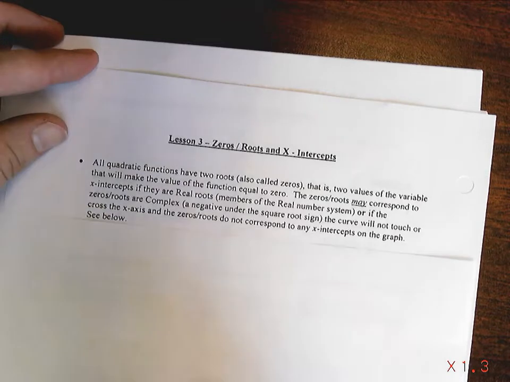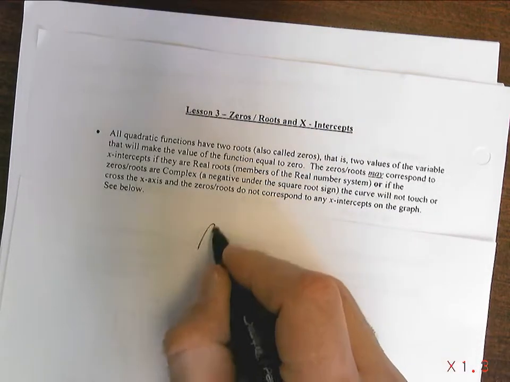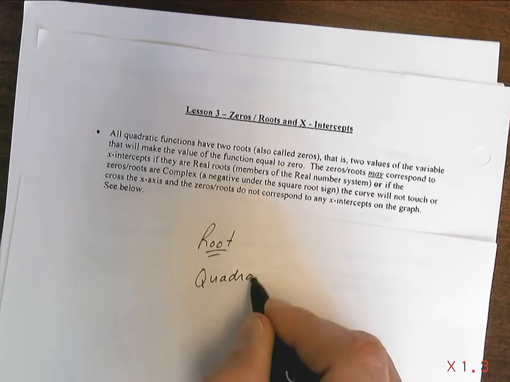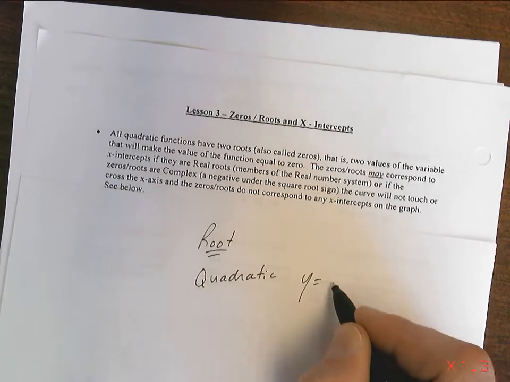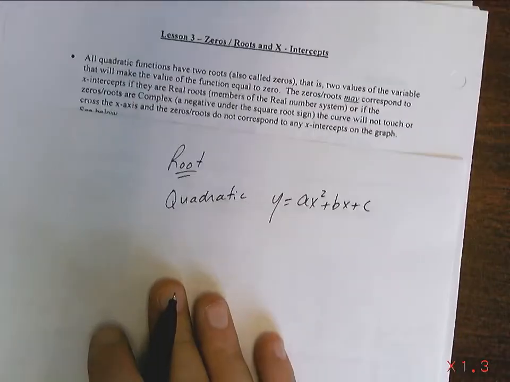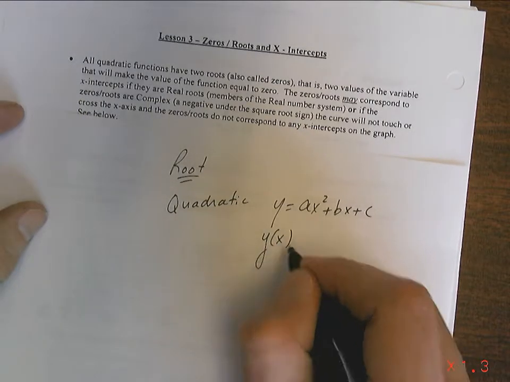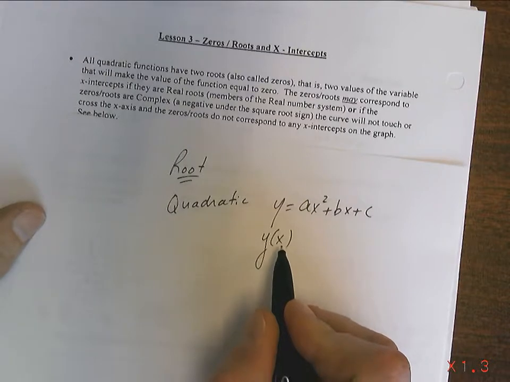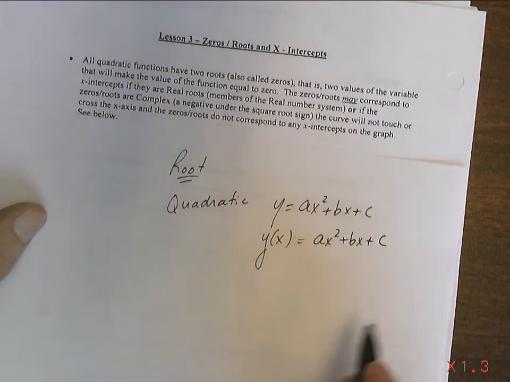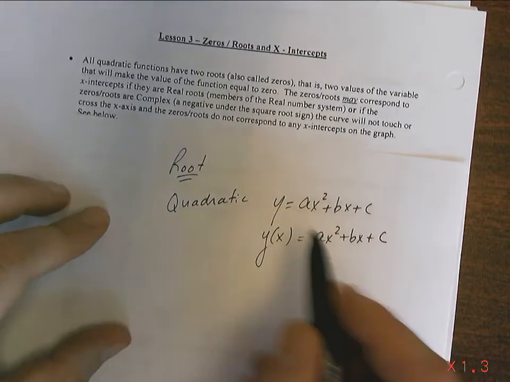So all quadratic functions have 2 roots. We also call these zeros. Remember that a quadratic is anything in the form y equals ax squared plus bx plus c. Okay, that's a quadratic. And I want you to start using the more formal way of talking about it, using function notation, where it will be y of x. So y of x will be ax squared plus bx plus c, and I explained that more in detail in the previous videos.